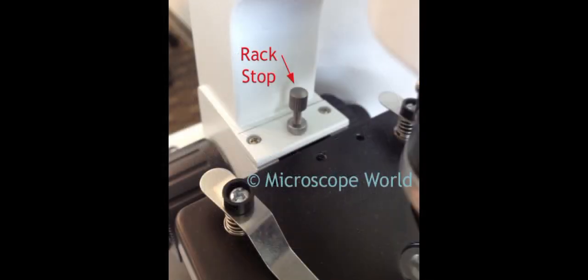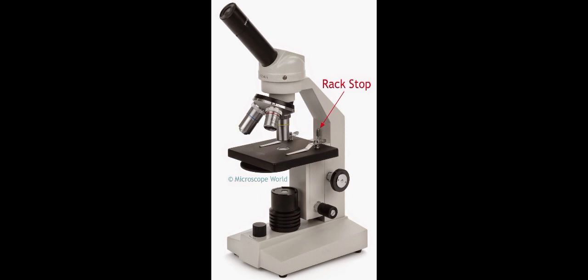Number 14. Rack stop. It controls how far the stage should move to keep the objective lens from going closer to the specimen, which could harm the specimen. It guards against the specimen rising too high and colliding with the objective lens.